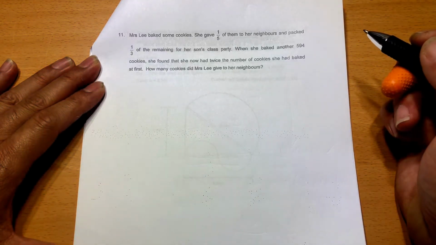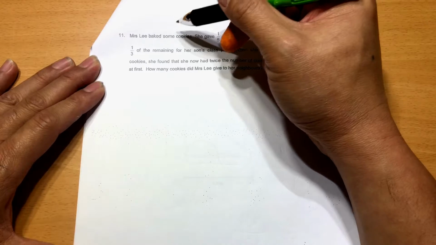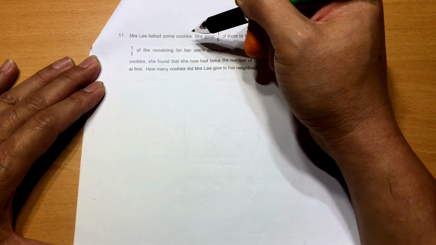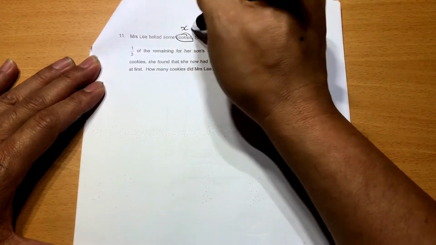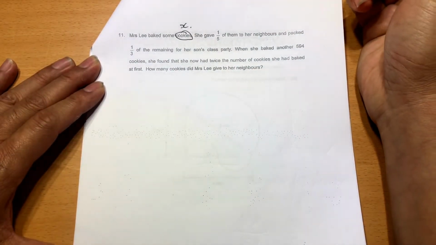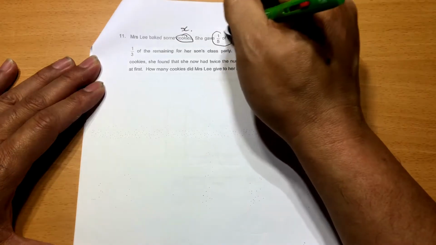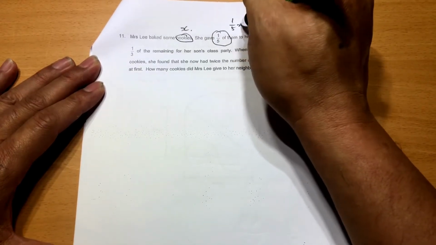Let's have a look at this question here, which is question 11. Mrs. Lee baked some cookies. So let's say that these cookies, let's call that X. She gave 1/5 of them to the neighbors. So that's 1/5 of X.